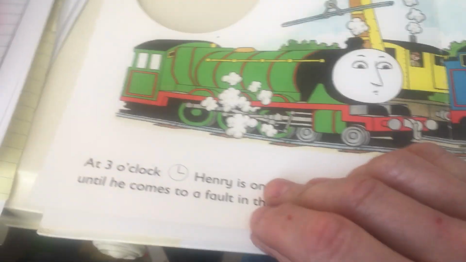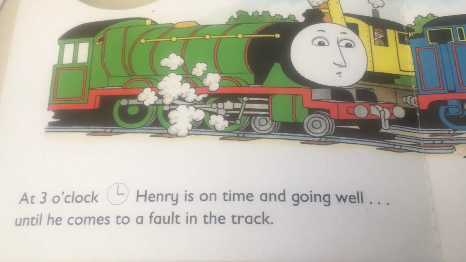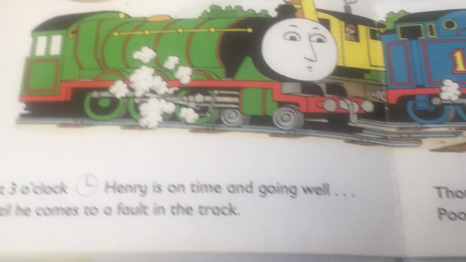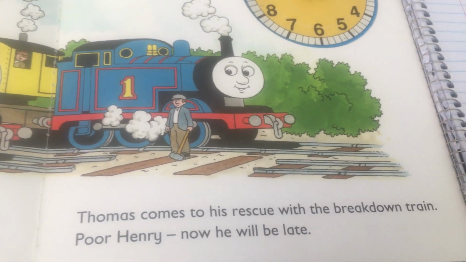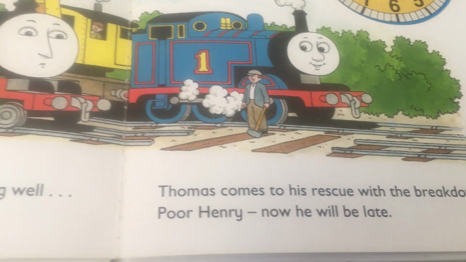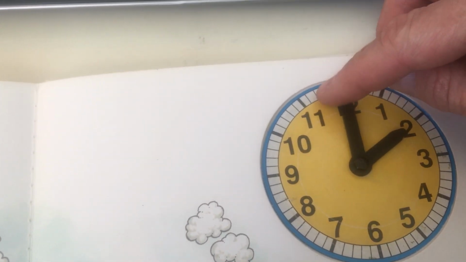Okay. Next, it says at 3 o'clock, Henry is on time and going well until he comes to a fault in the track. Thomas comes to his rescue with the breakdown train. Poor Henry. Now he will be late. All right, let's get to 3 o'clock.